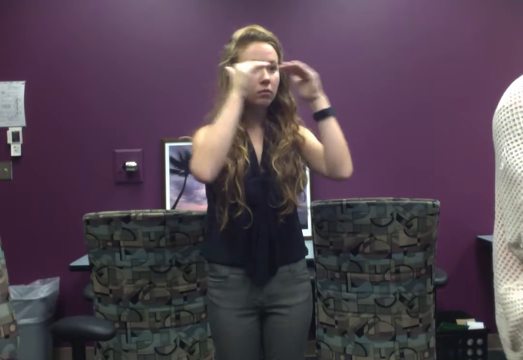And when you finish with that one, you can go ahead and do eye level. So how many lines are you going to draw? 2. Go right ahead.